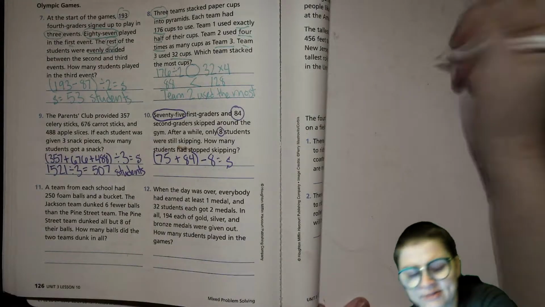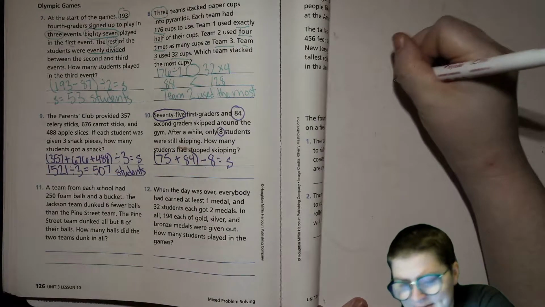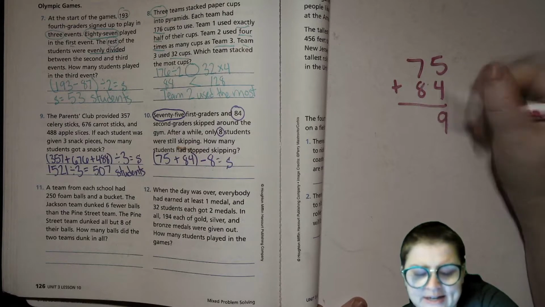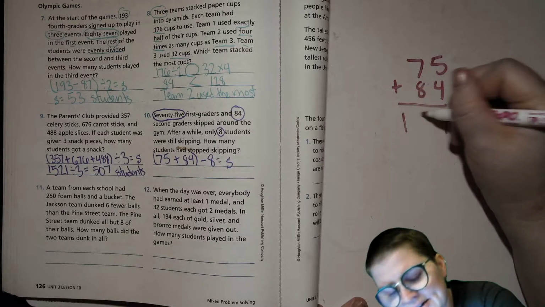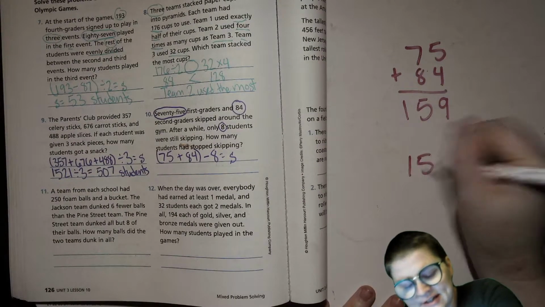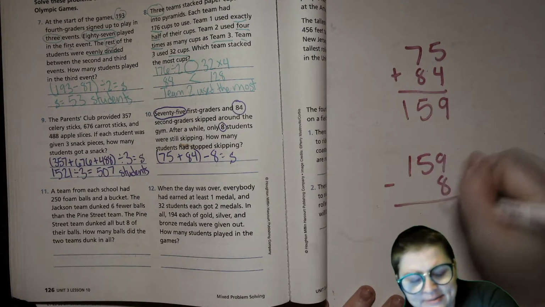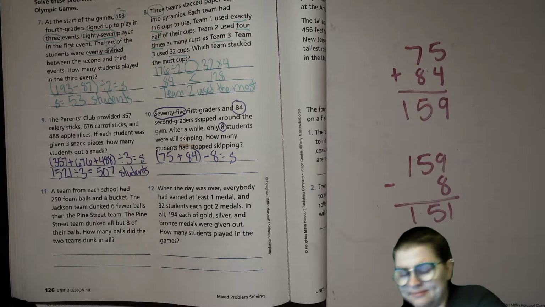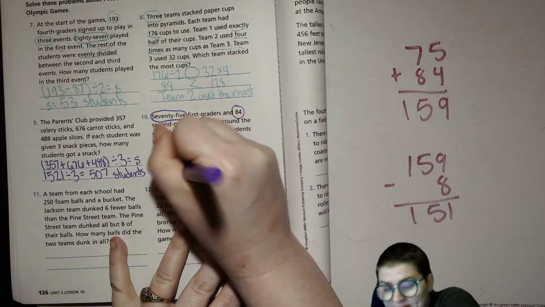Let's go ahead and do that. 75 plus 84. 5 plus 4 is 9, and 70 plus 80 is 150, so 159. And then we take 159 and we subtract 8, and we get 151. So it's 151.